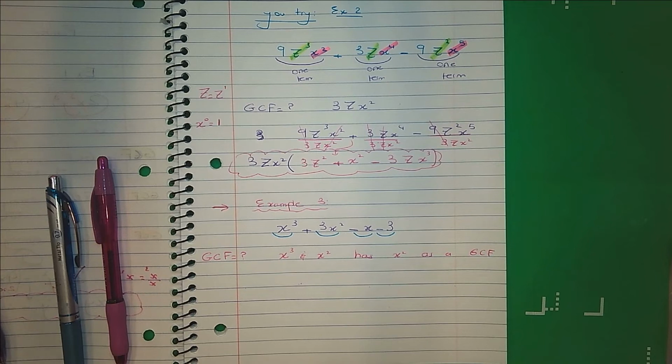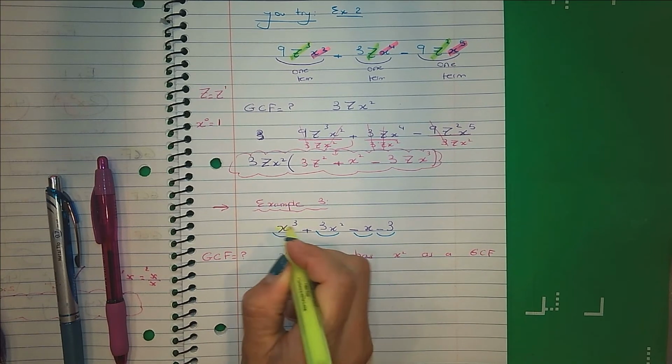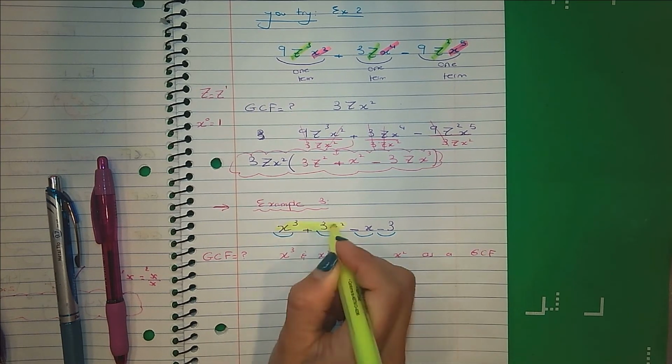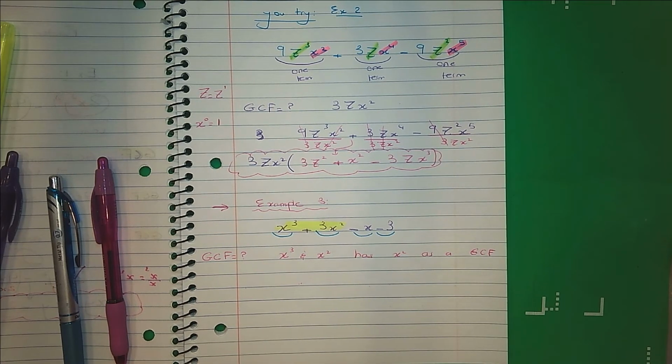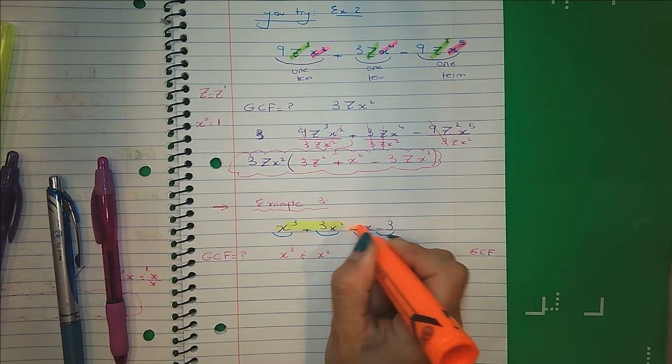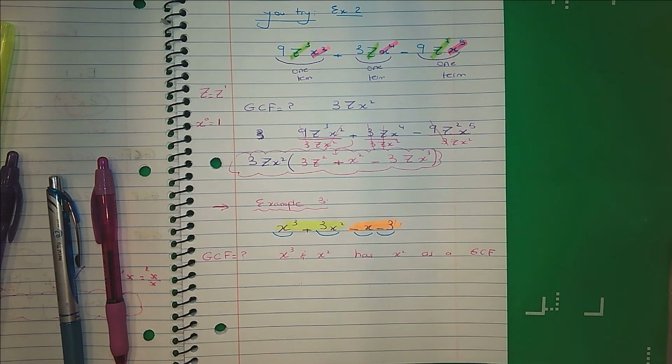So I'm just going to highlight these ones because we know that they have a common factor, I should say. And I'm going to highlight negative x minus 3. Do you see a greatest common factor among the negative? So earlier, Hedy, you mentioned we have 1.